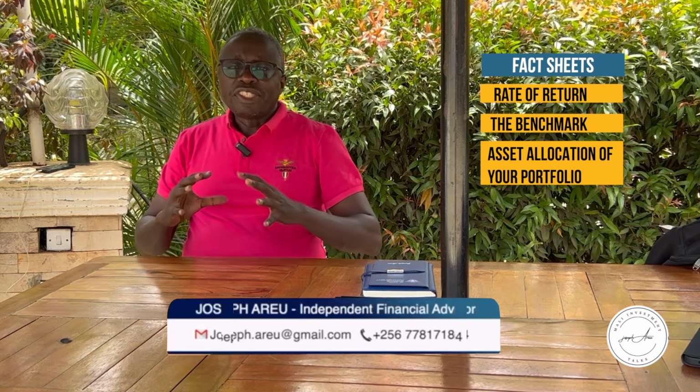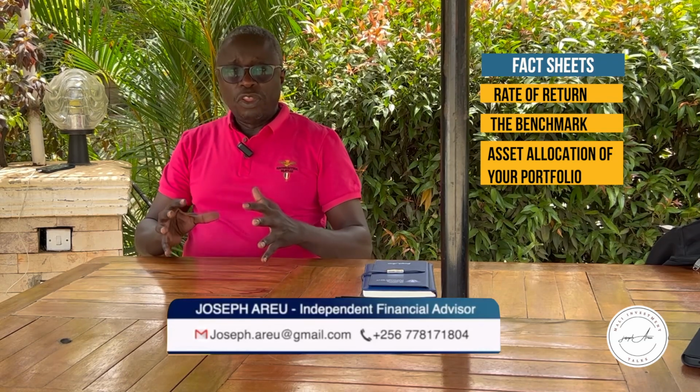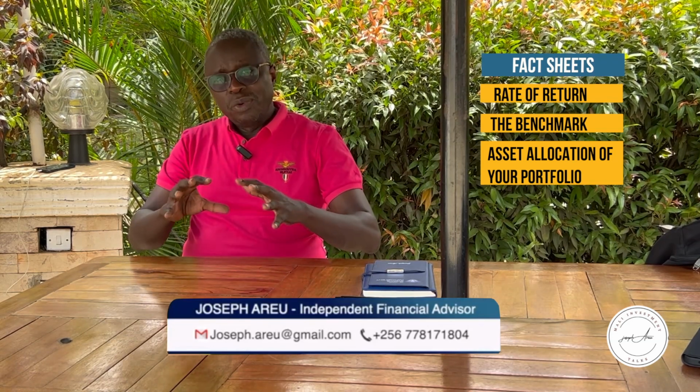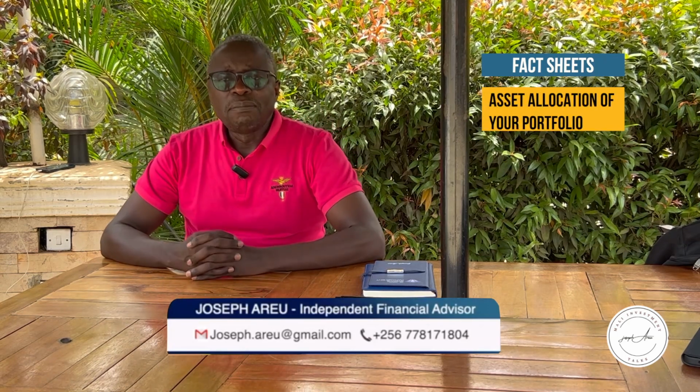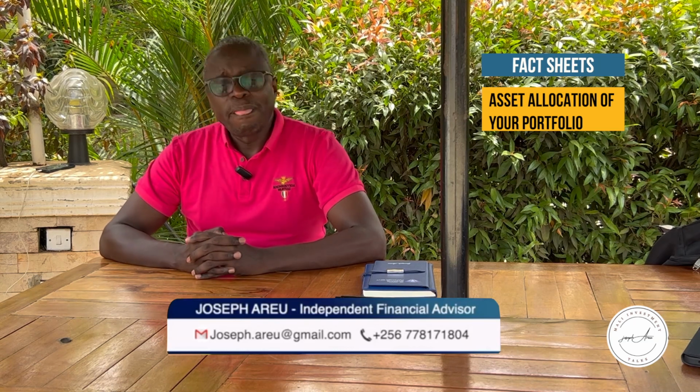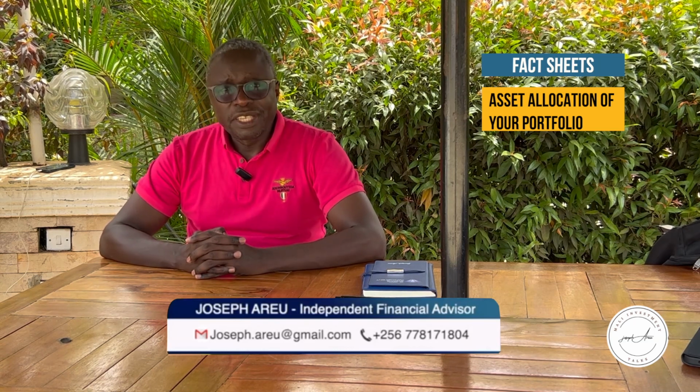The third piece of information that the fact sheet will give you, which is very important, is what we call the asset allocation of your portfolio. Basically, what is the distribution of your funds? When I say you, I mean you, the investors, whose money is being managed by that particular fund manager for that particular product.